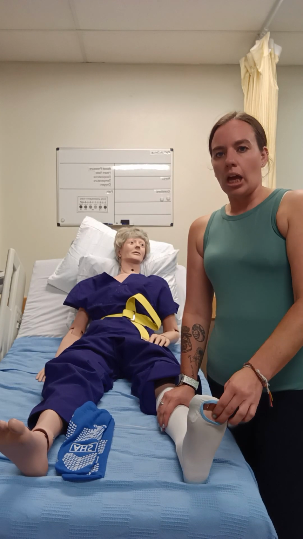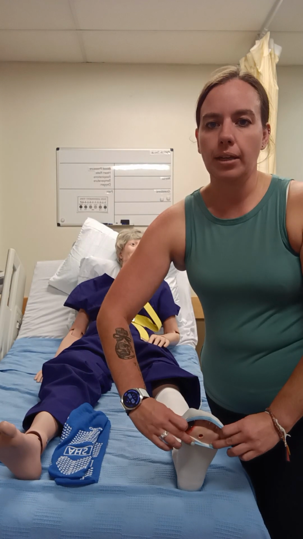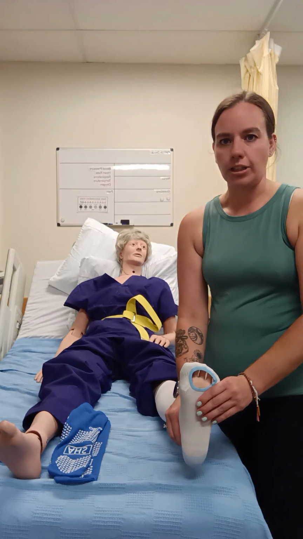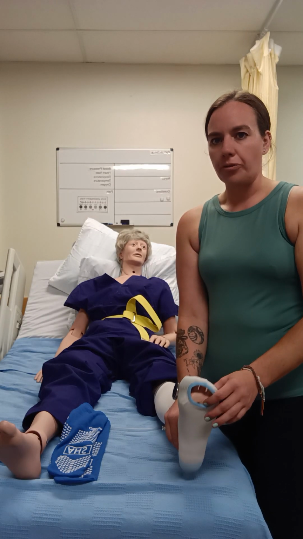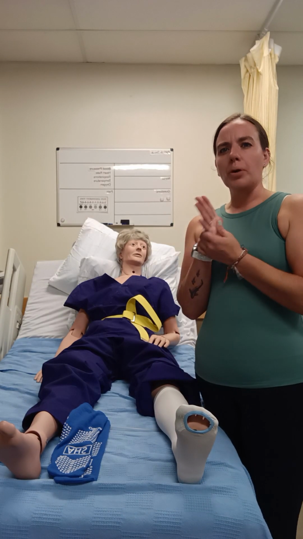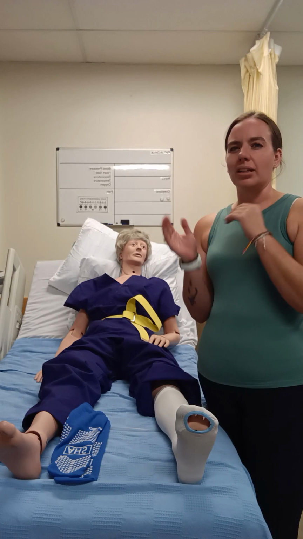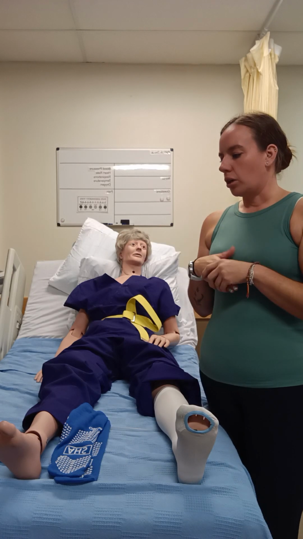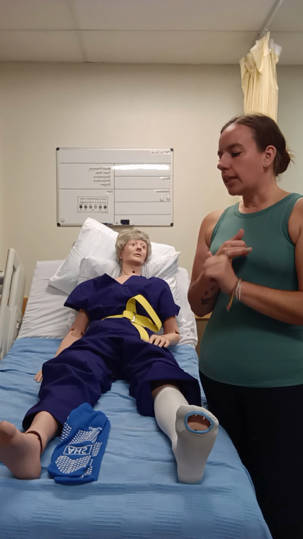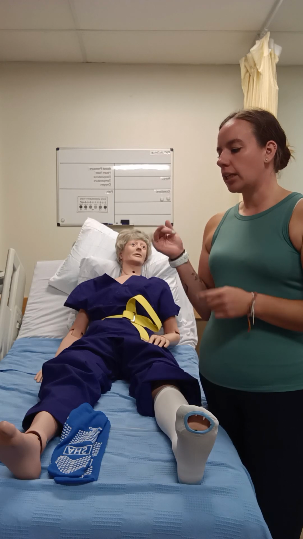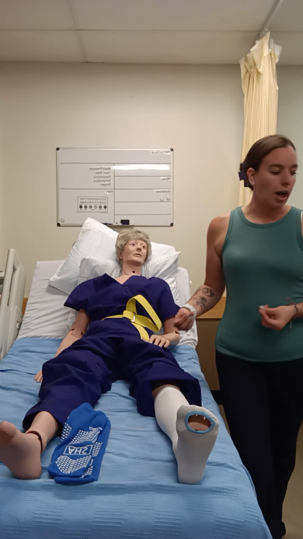Okay, so you can see the open part here is going to be along the bottom of her foot like this. It provides a little bit of relief because if you put pressure on that spot all the time, it gets really sore. So we just want to avoid that. Okay, so we did ambulation with a walker. We did the compression stockings. We moved her up in the bed.